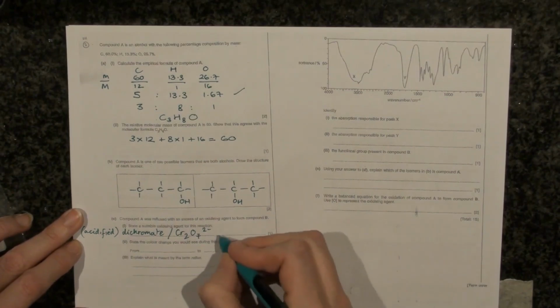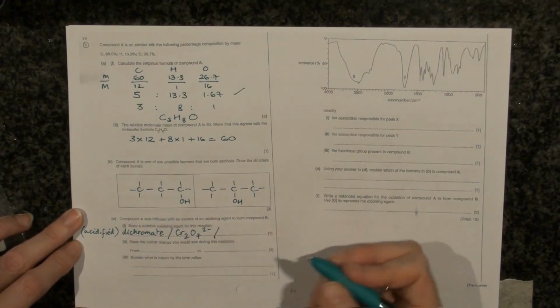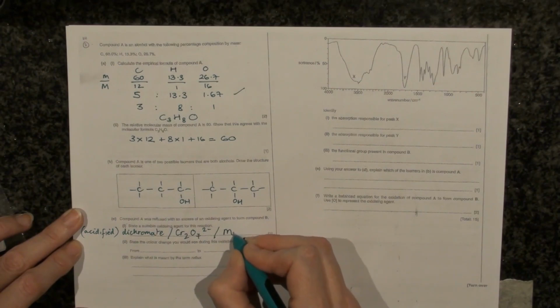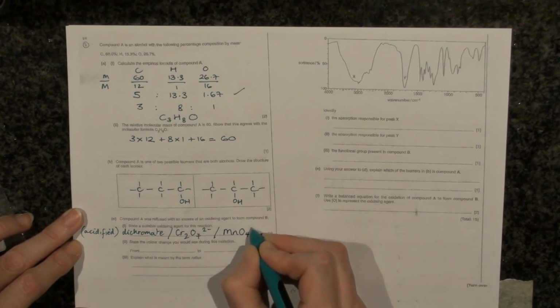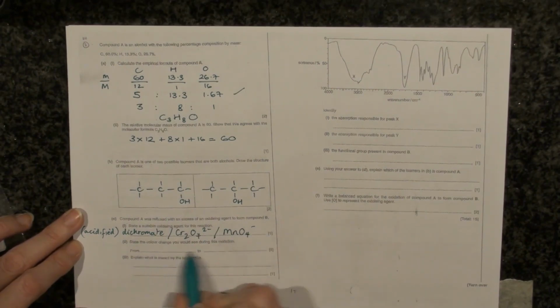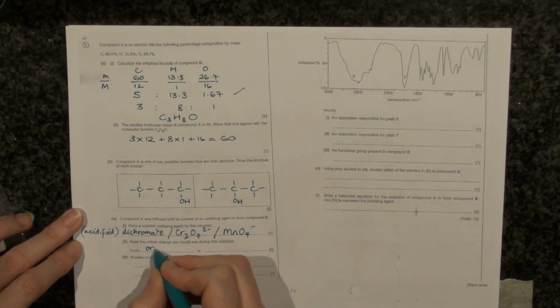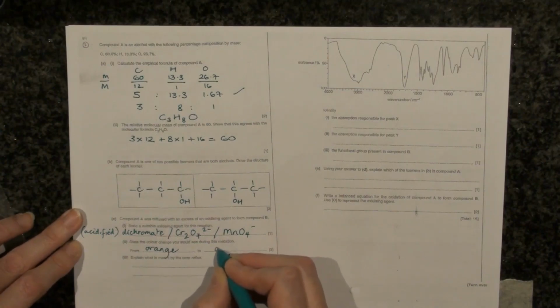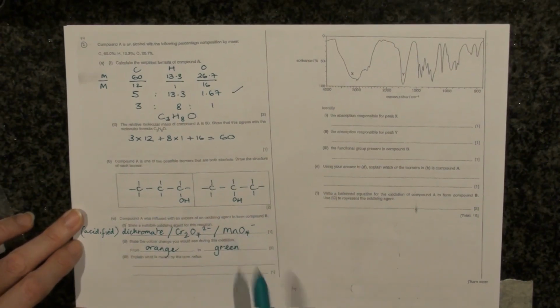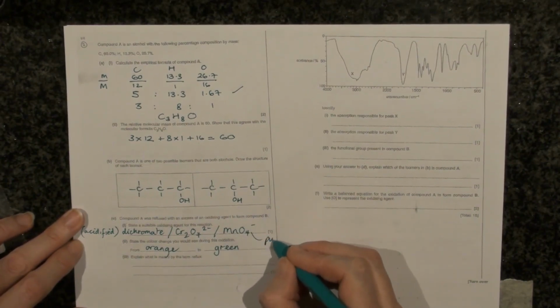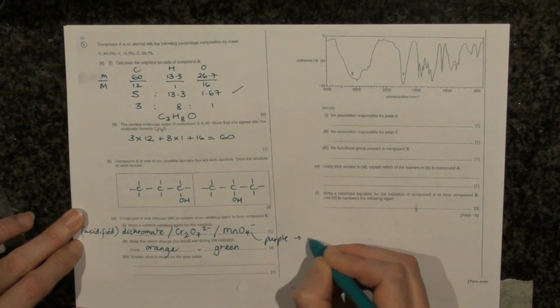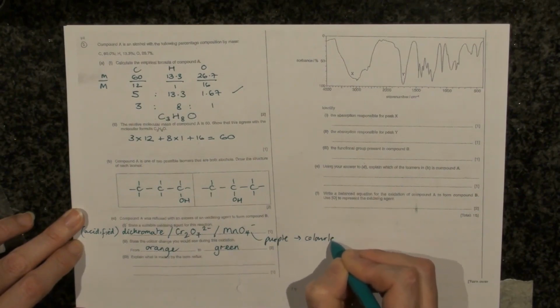And there is an alternative. Of course, if you don't use dichromate, you can use manganate 7, MnO4-. The colour change in the next part, if you use dichromate, which is the most popular one, would be orange to green. This time that's worth 2 marks, so 1 mark for each colour. If you chose manganate, that would be purple to colourless, would be what they were looking for there for the 2 marks.